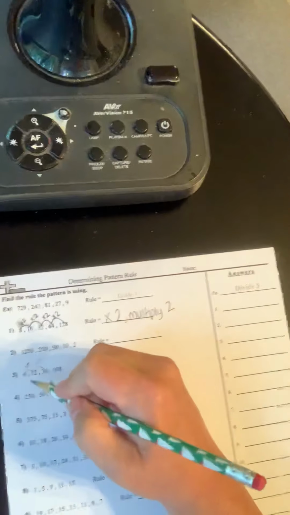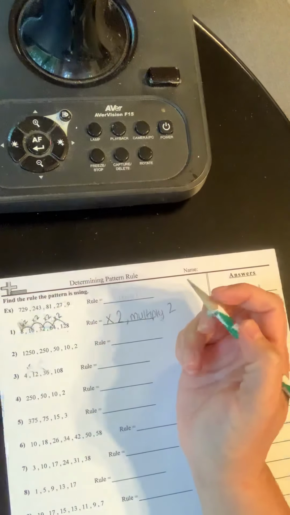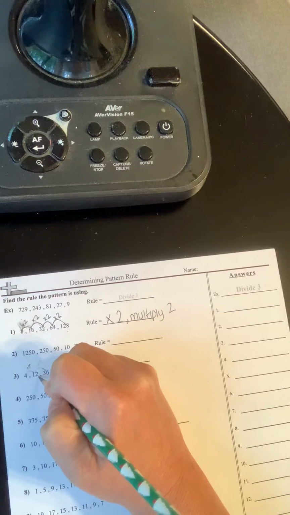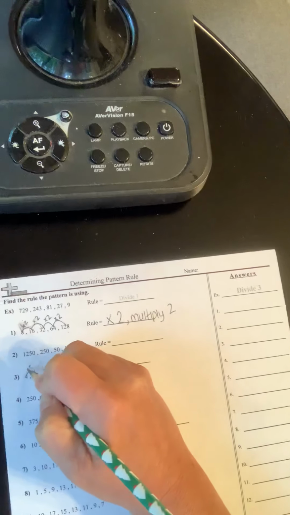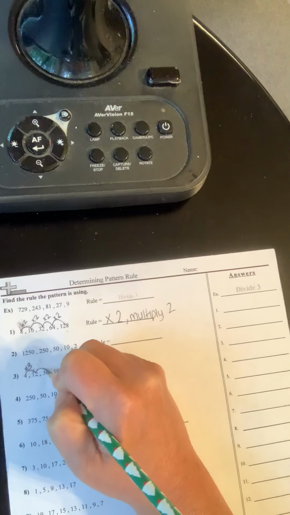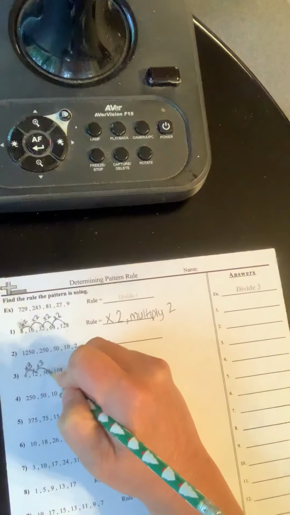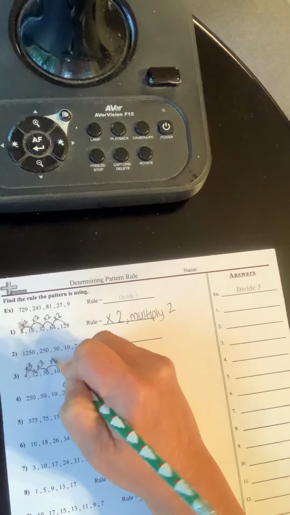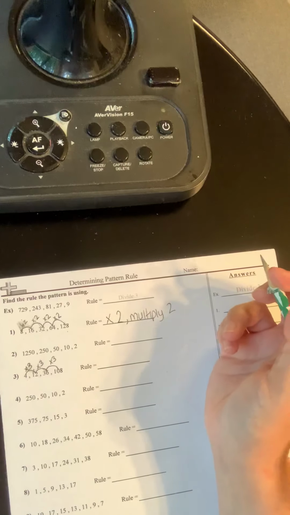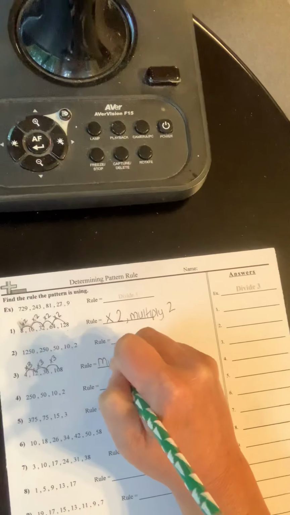Again, I know my numbers are increasing, so I know it can't be subtracting. So I'm gonna go to multiplication. 4 times what will give me 12? Well, I know 4 times 3 gives me 12. Does 12 times 3 give me 36? And 36 times 3 gives me 108. It works. So my rule is multiply by 3.